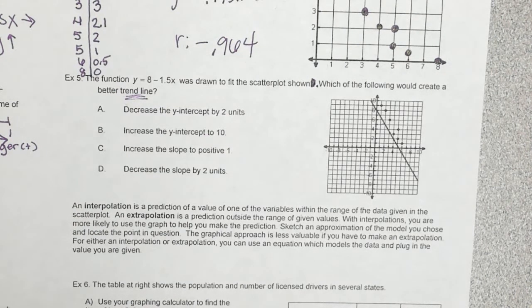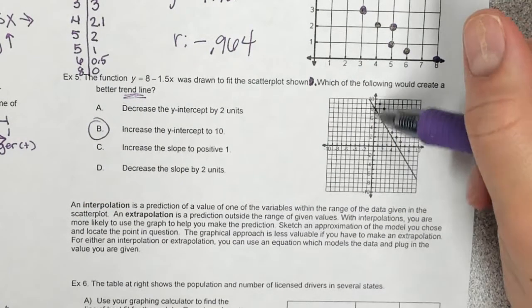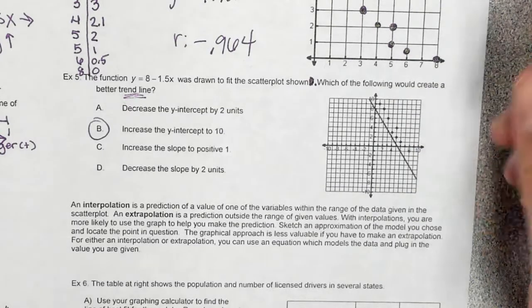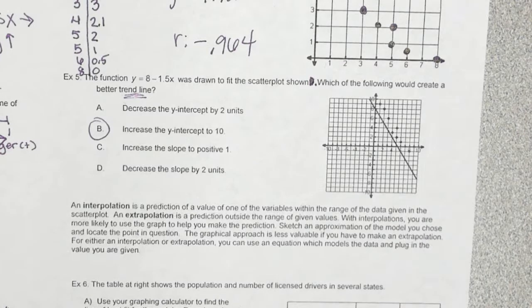No. Okay, is there another shift that you could do to that? Shift it up. Shift it up? Do any one of those answer choices mean shift it up? Yeah. Which one? B. B is the right answer. You want to increase the y-intercept by 10. You're just basically moving it up. If you change the y-intercept, you'll move it up. If we wanted to swing the line around, that would be a slope change, but that's not what we want to do.